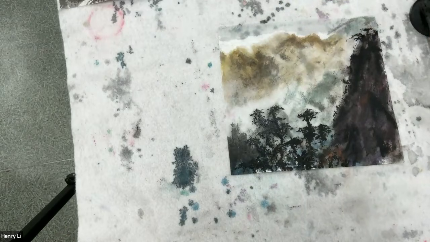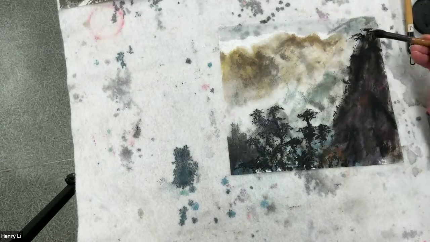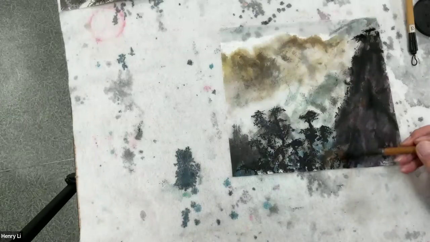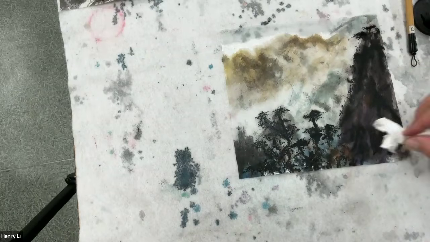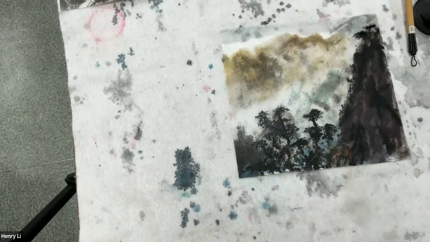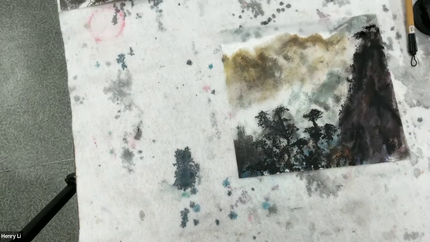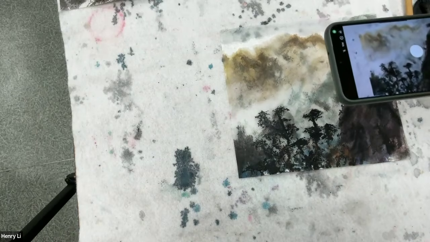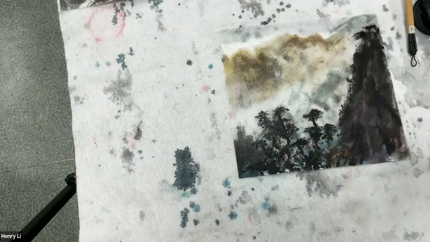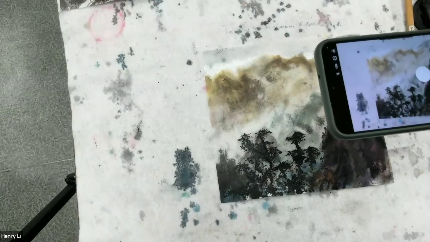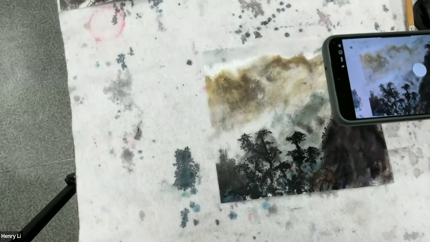Okay, thank you. Thank you. Stop me before I ruin it. Let me just finish by doing a little bit of wash on this tree. Okay. This is too much. Okay. Let me take a picture. Well, the paper is wet, so you can see through those dark spots. Hope people can ignore that.